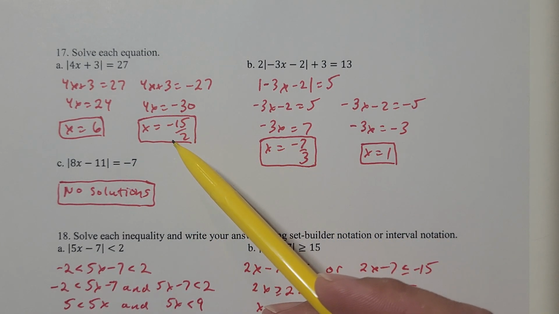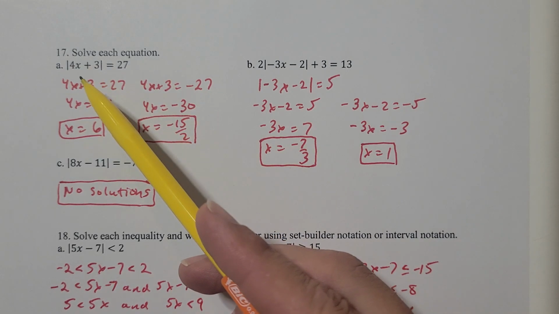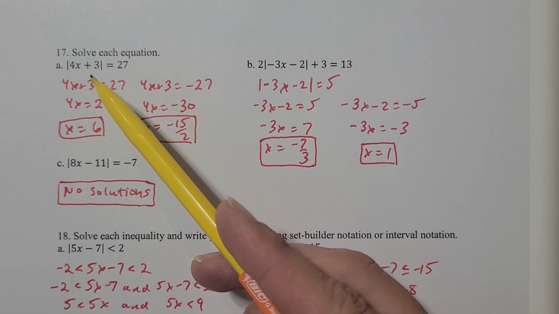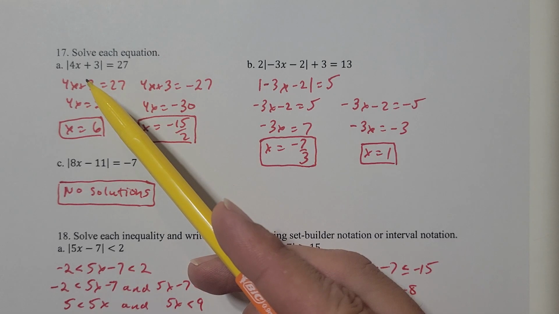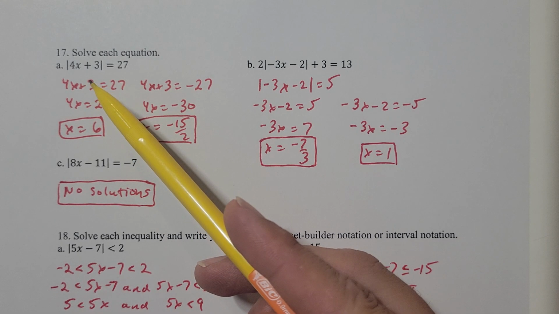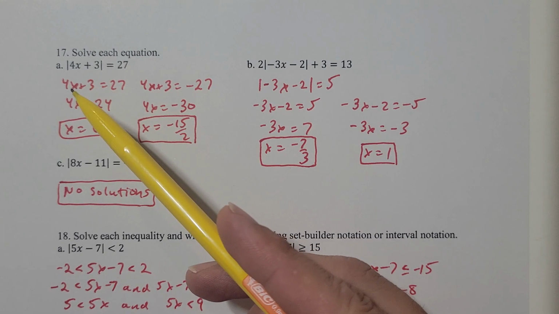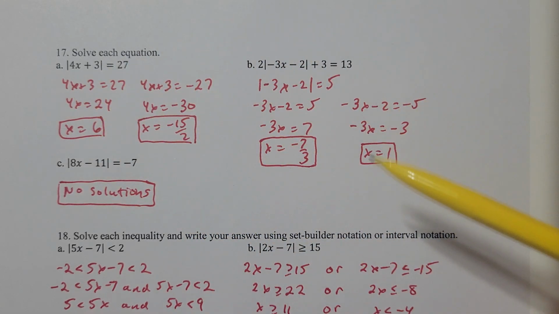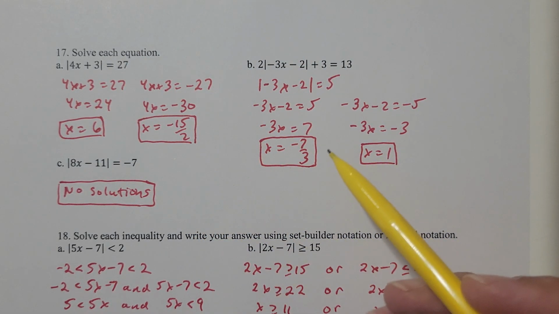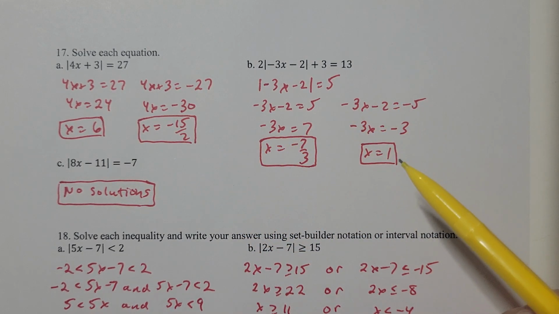If x is negative 15 halves, 4 times negative 15 halves, that'd be negative 30, plus 3 is negative 27. Okay, the absolute value of negative 27 is 27. Right, because the distance from 0 to negative 27 is 27 units. Okay, so don't cross out that negative and like only circle the positive answer. If you do that, you'll get a wrong answer then. Okay.